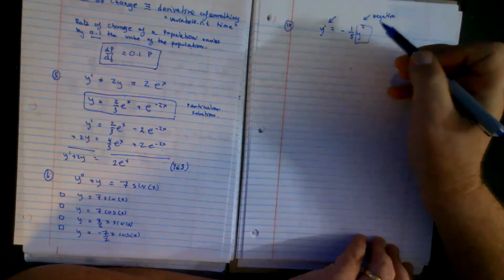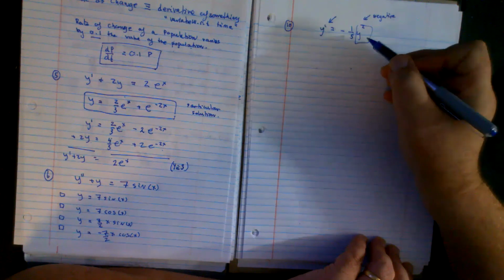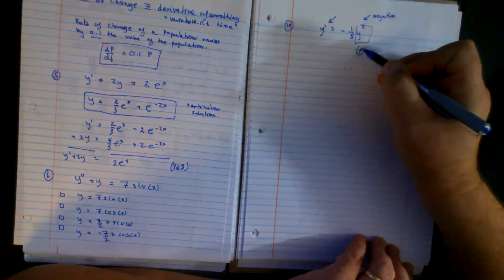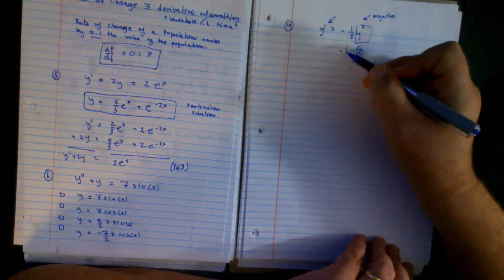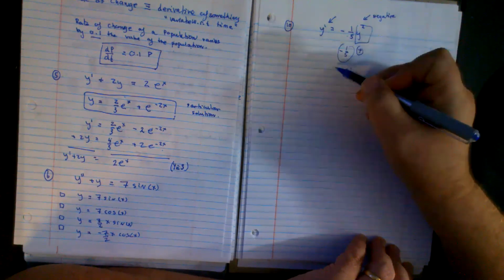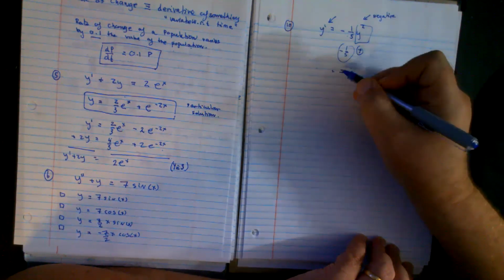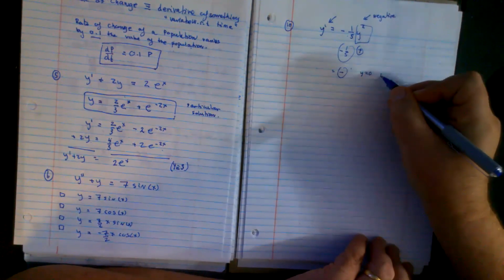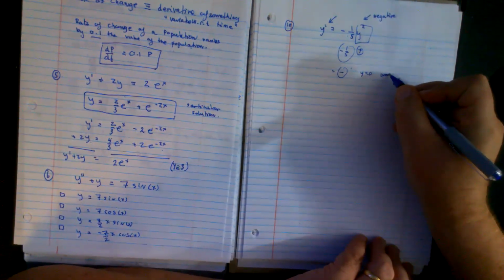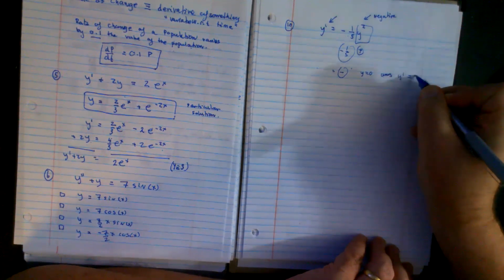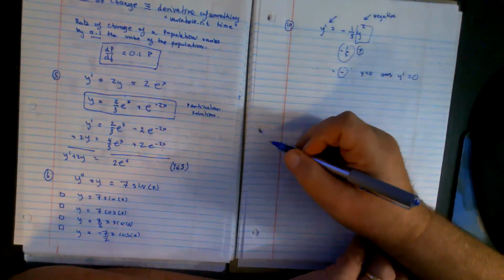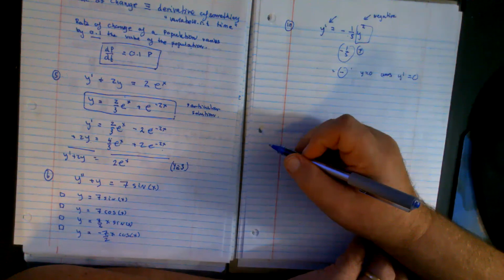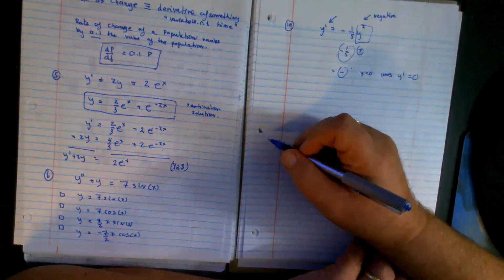No matter what value of y you pick, this will always be positive. And this is a fixed value. So together, it's negative. The only exception would be that when y is 0, the derivative would be 0. And that ends up being the third circle down, at least in mine.